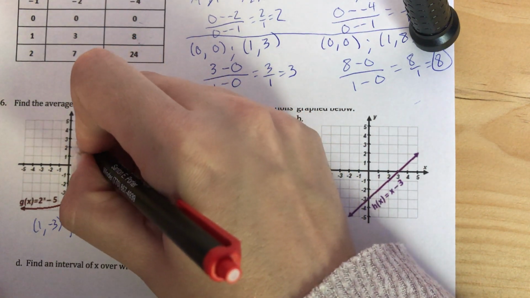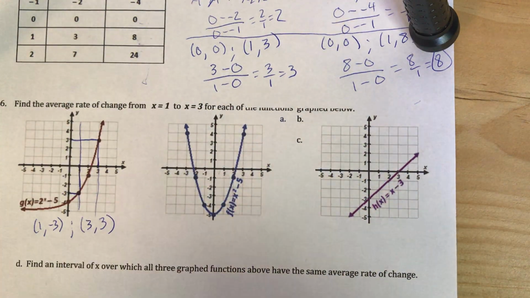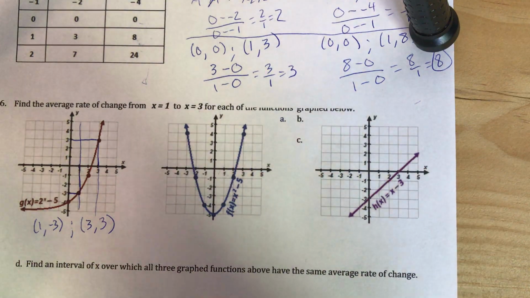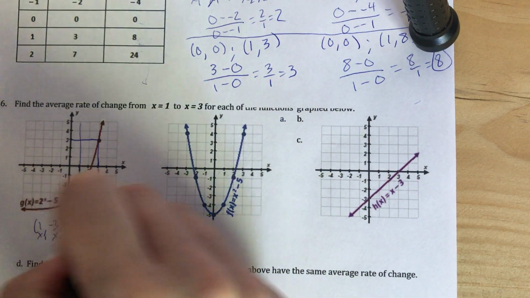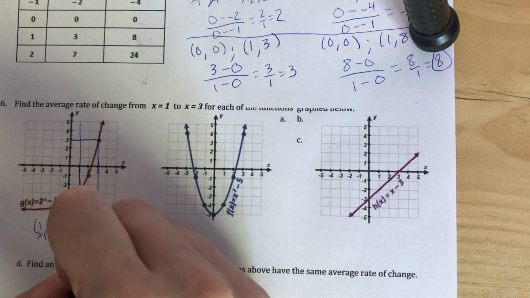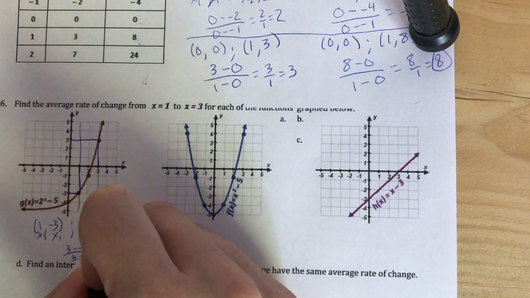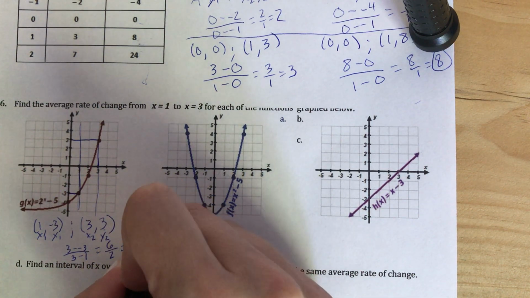And then I'm going to take a line over to 3, okay? So 3, 3, and 1, -3, okay? So then I'll just find my slope. I'm going to label them like I have been doing. 3 minus -3 all over 3 minus 1. This is 6 over 2, which is equal to 3, okay?